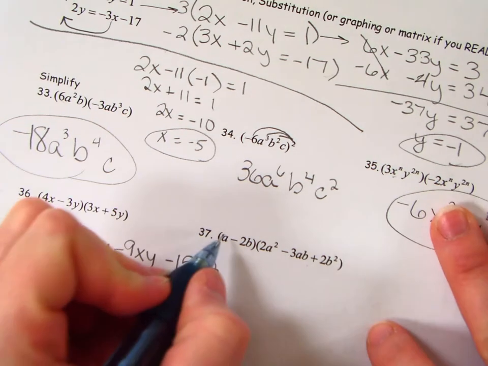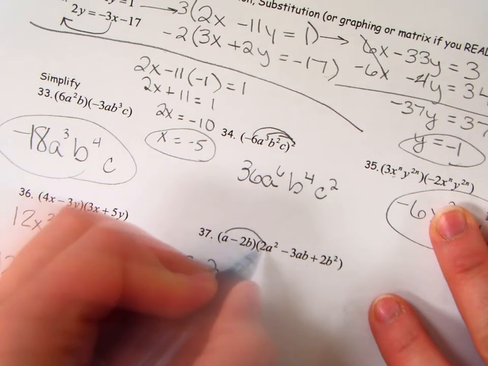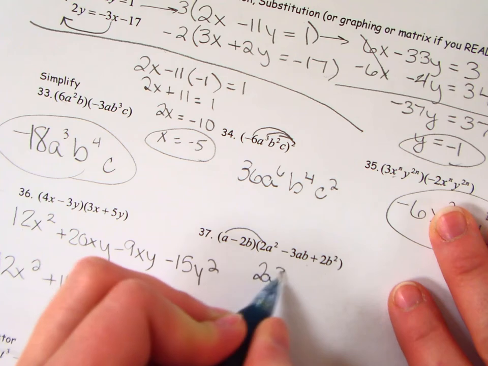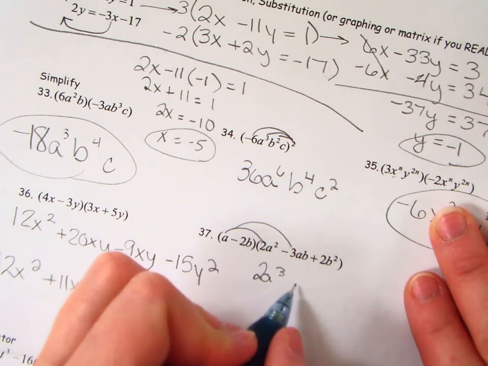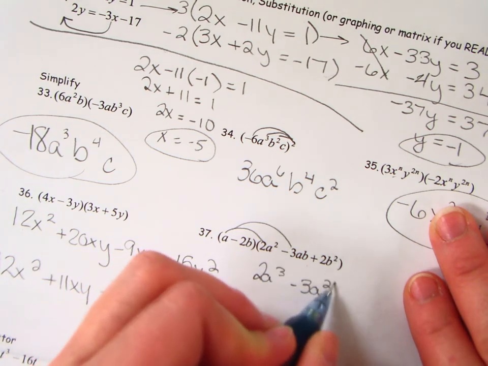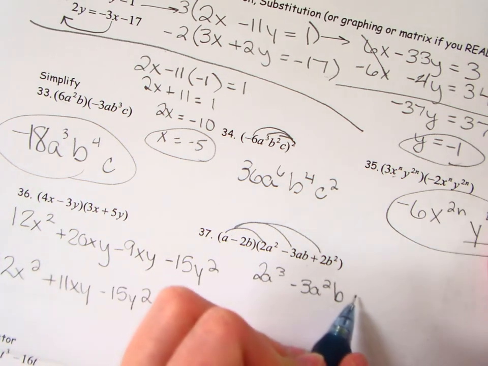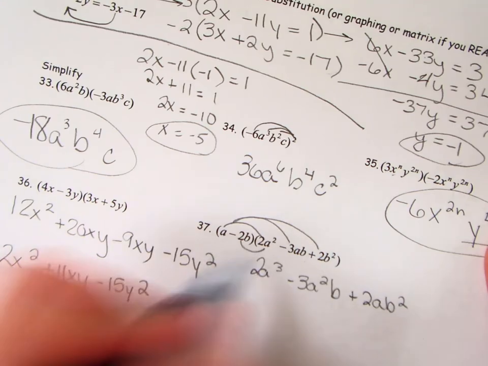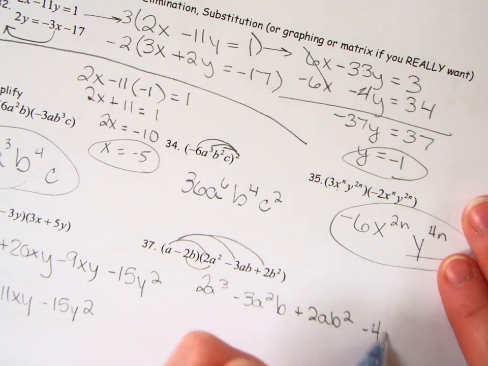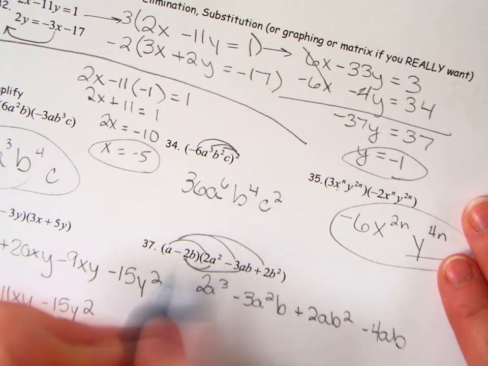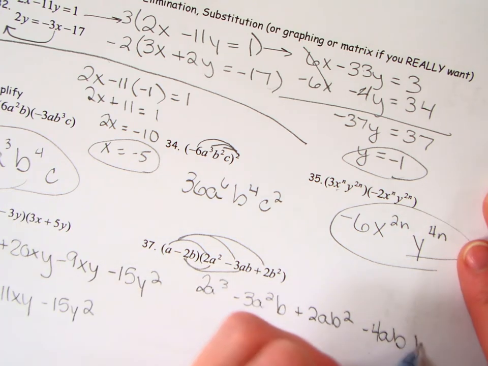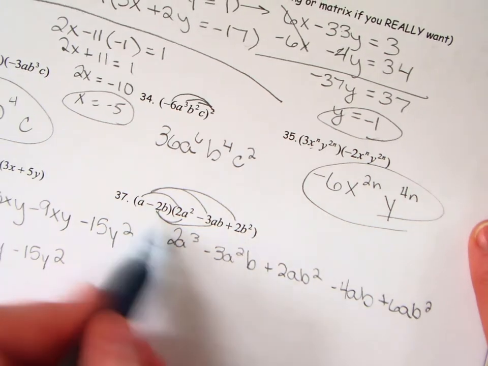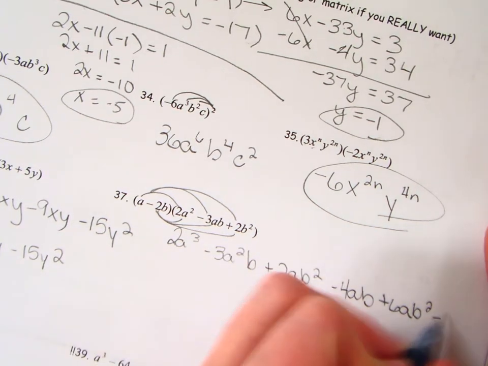Number 37 is a little more difficult. So you might want to draw your arcs on this one. That makes 2a to the third. That makes minus 3a squared b. That makes positive 2ab squared. That makes minus 4ab. So just have to be real careful with your exponents. Positive 6ab squared. One more. Negative 4b to the third.